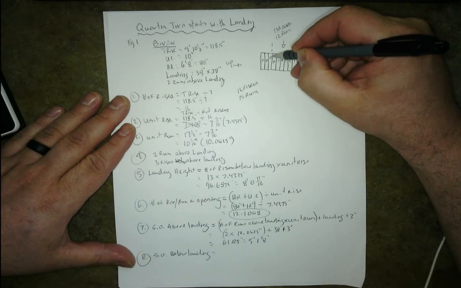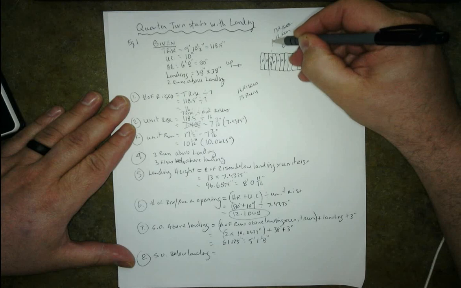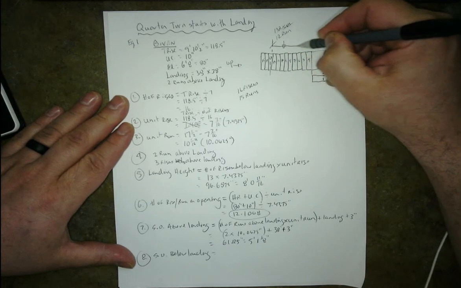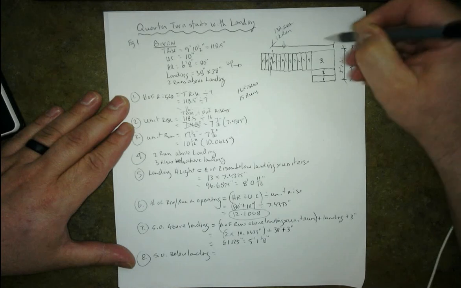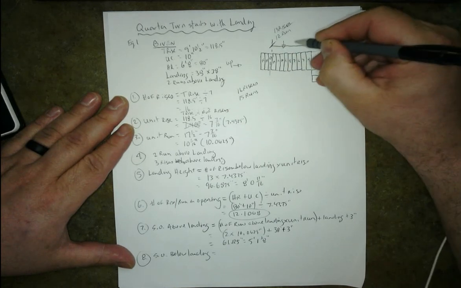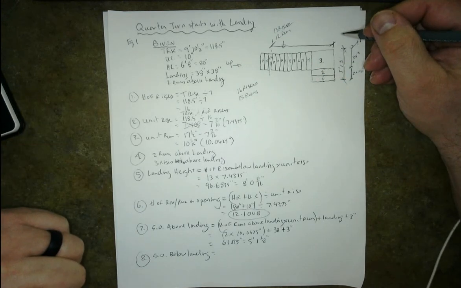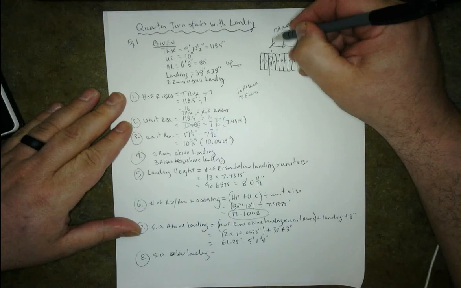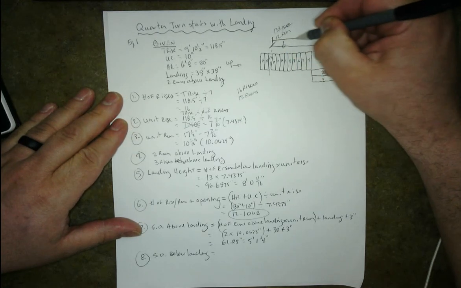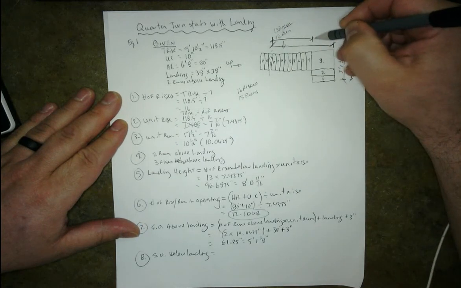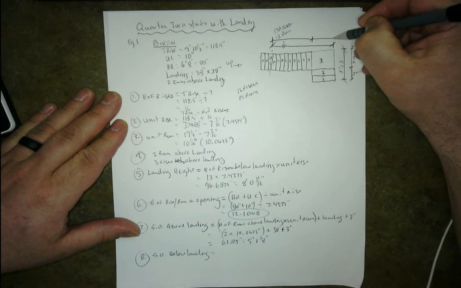So it's about right there. That's where the stairwell opening is going to end, right? It's going to end right at that location. So the distance from here to here is our stairwell opening below the landing. We can break that up the same way as we just did. The distance from here to here is dealing with unit runs. The distance from here to here is dealing with the landing size.